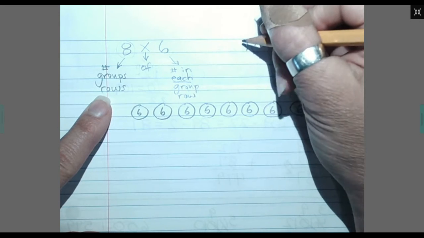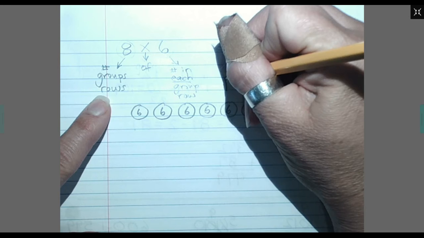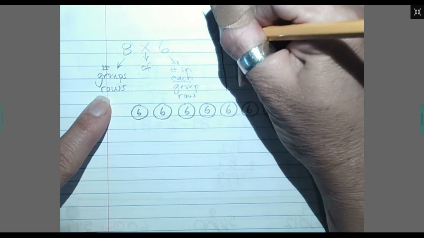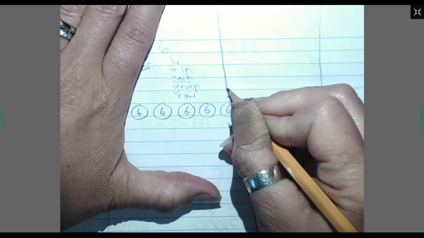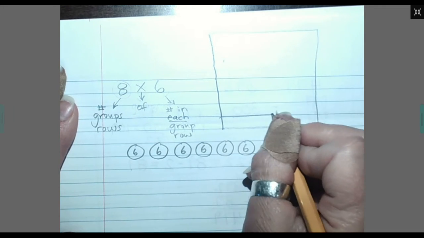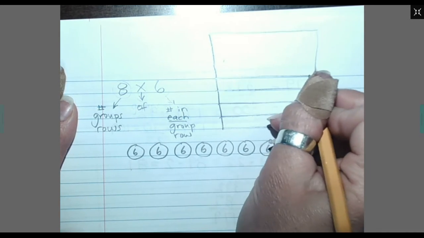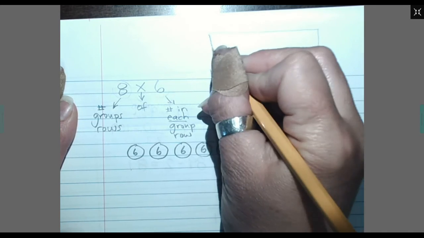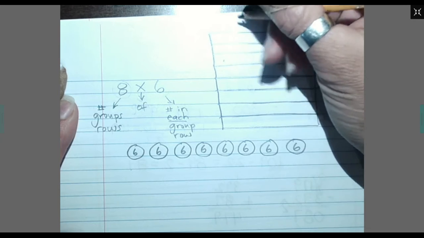So I can have, and I think I'll draw it up here, 1, 2, 3, 4, 5, 6, 7, 8 rows of 6. Oh dear, not the most equal here.